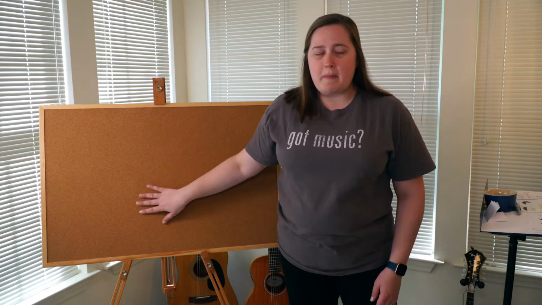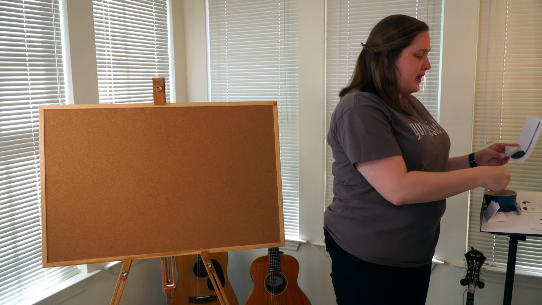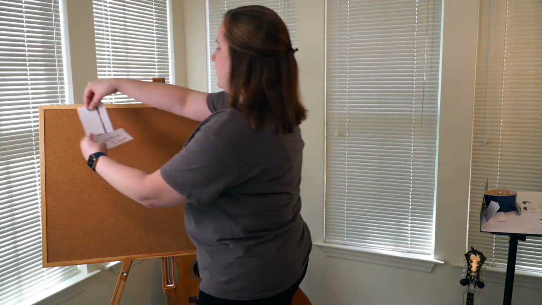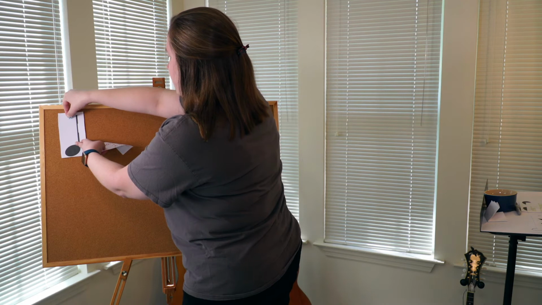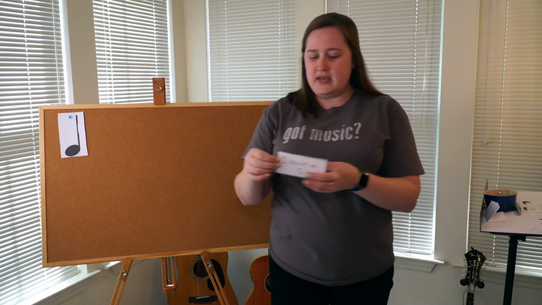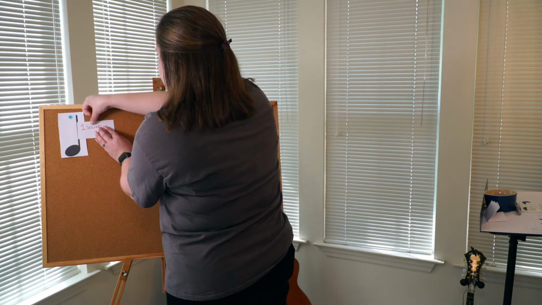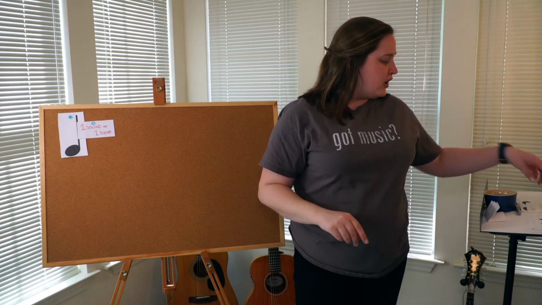So, real quick, let me put my notes up here so that we remember what we're working with. First, I have my quarter note. I'm going to put my quarter note over here. And we already talked about that a quarter note is 1 sound on 1 beat. 1 sound. We have that ta that we hear when we clap a quarter note. So a quarter note is 1 sound on 1 beat.